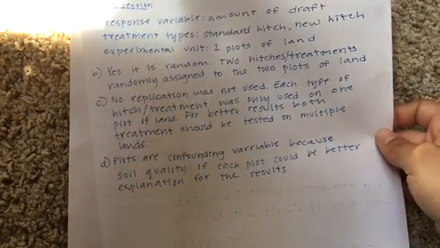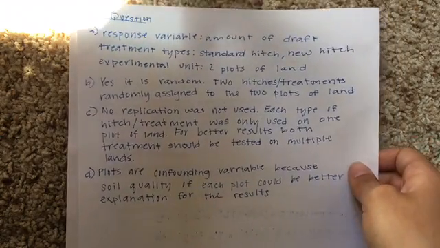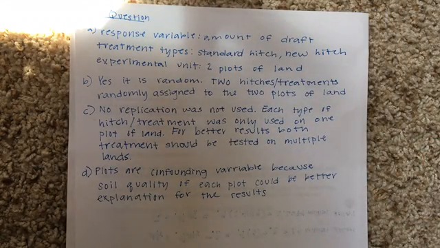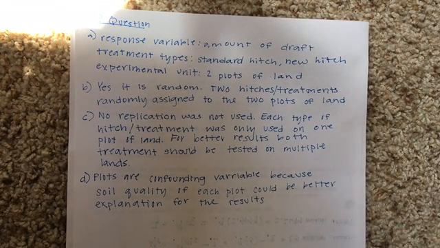So then it asks us the treatment types, and the treatment types are the 2 things that you're changing to see which would better produce the amount of draft. So the treatment types are the standard hitch and the new hitch. And then the experimental units is what is being tested on, so the 2 plots of land will be the experimental units.